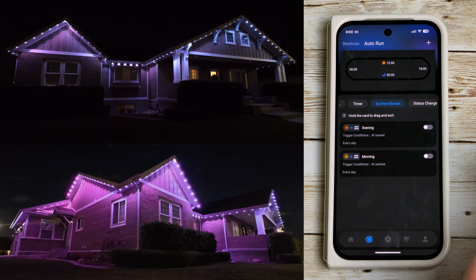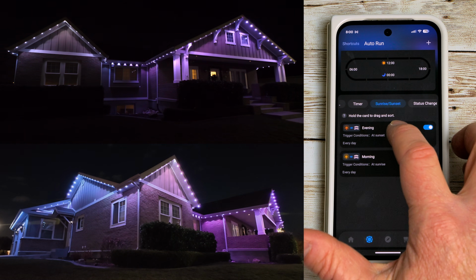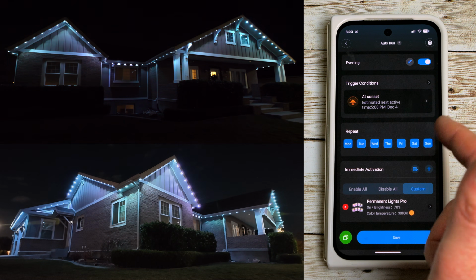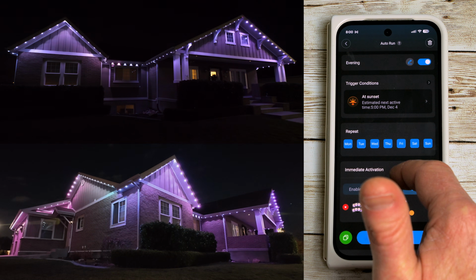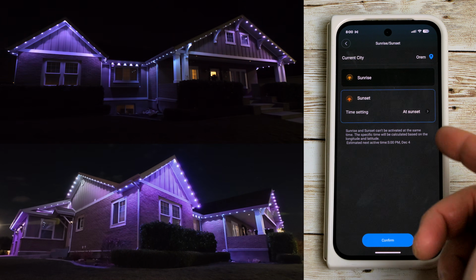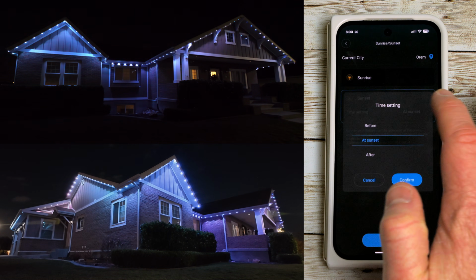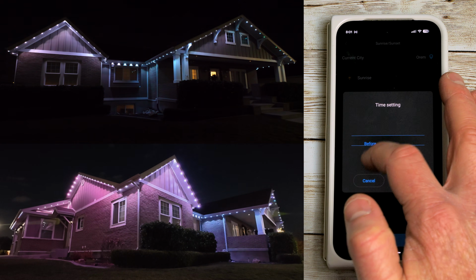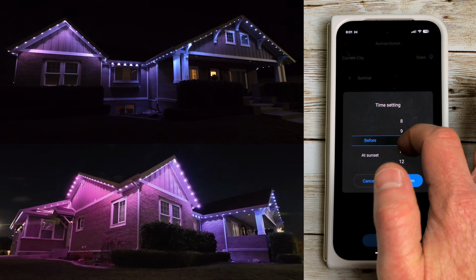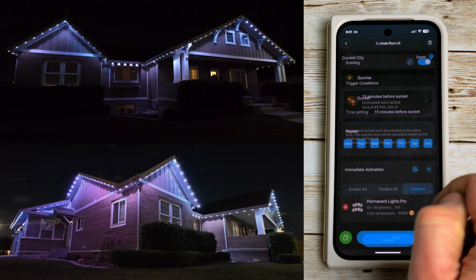But if you want to go through and create a sunset timer, we can then have the evening, we can turn this on, and at sunset, we can have it automatically turn the lights on. So in the evening, at sunset, and it will need to know your location. It'll probably give you a prompt to do that. You can also change it from at sunset to before sunset, and you can have it be like, let's do 15 minutes before sunset, confirm.